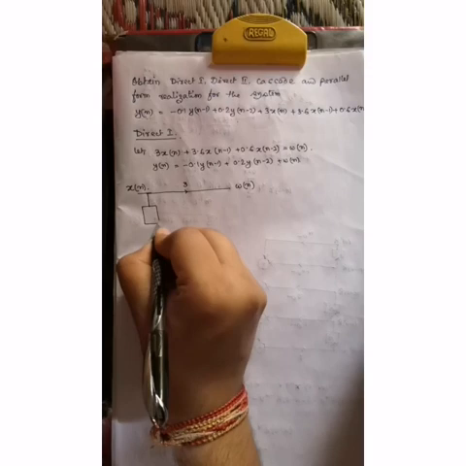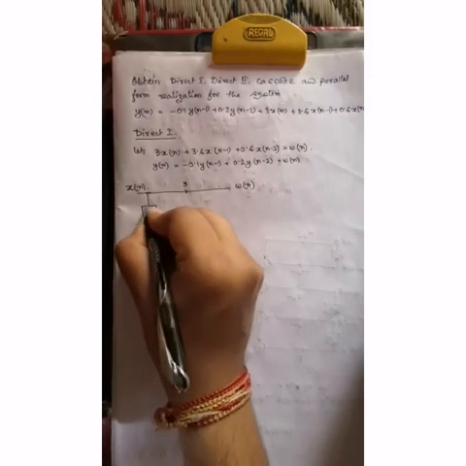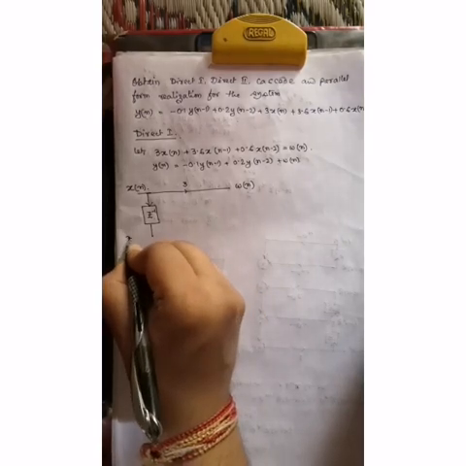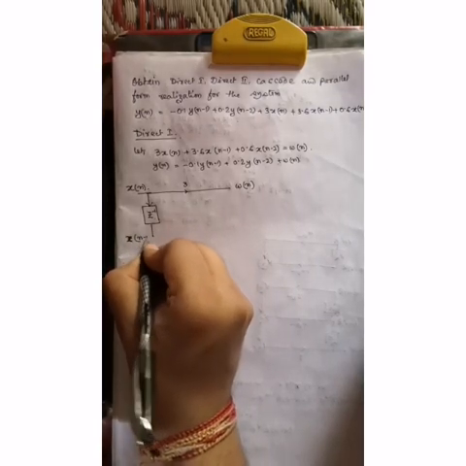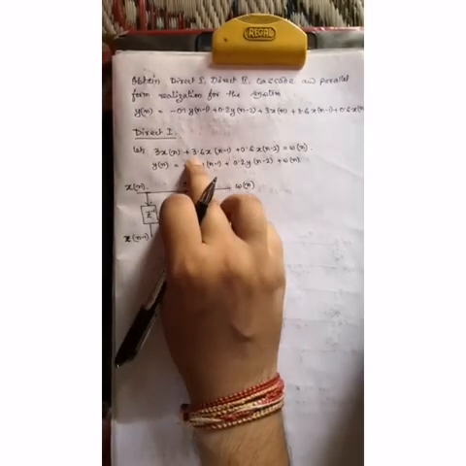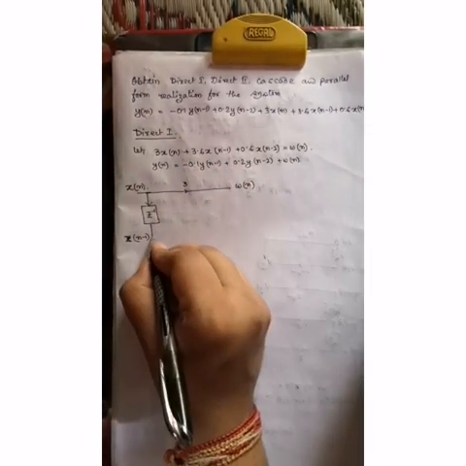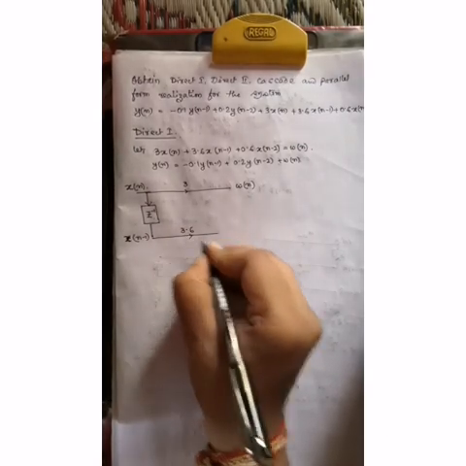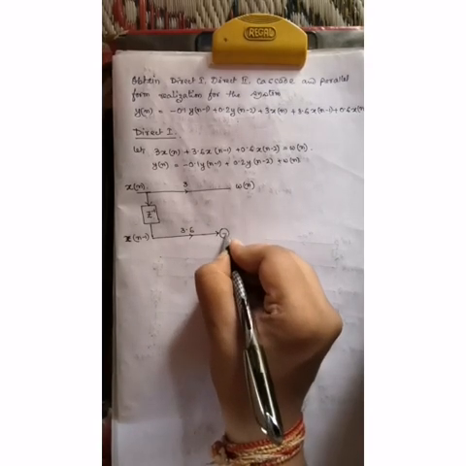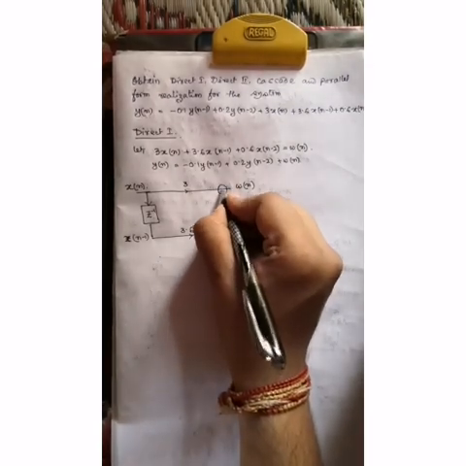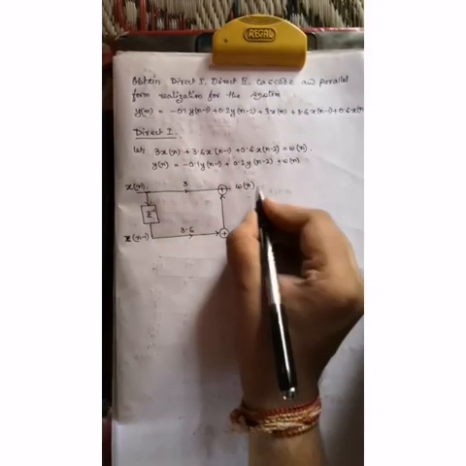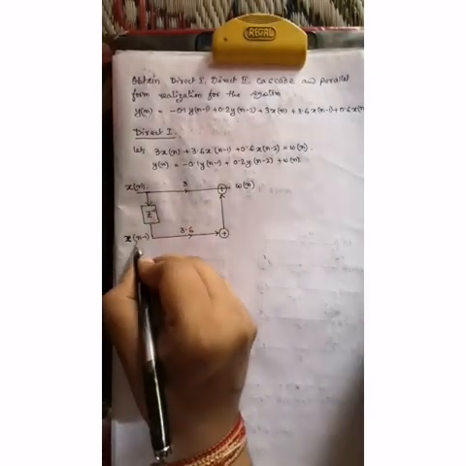So this point value is x n minus 1, and x n minus 1 into 3.6. There should be a summation. So wn equals 3xn plus 3.6 x n minus 1.